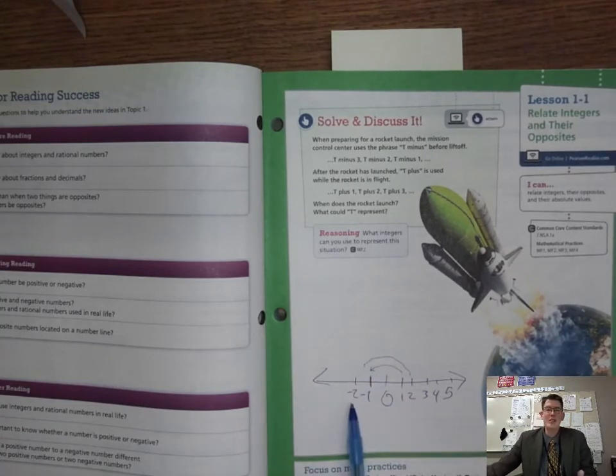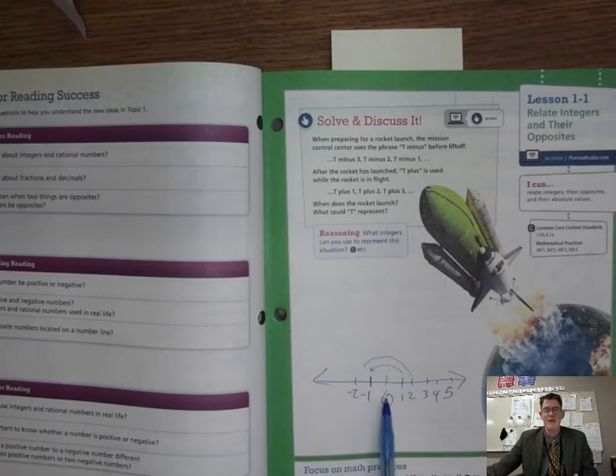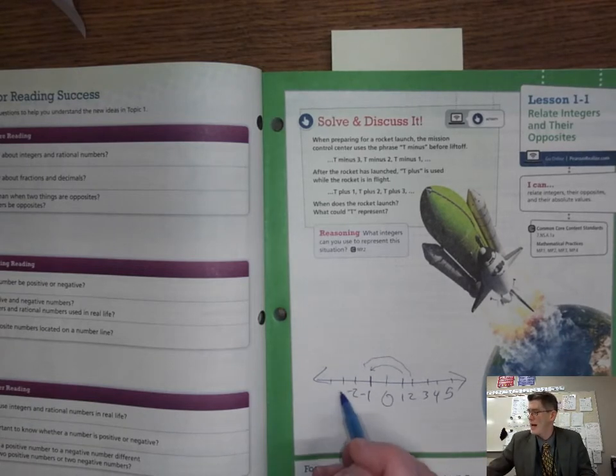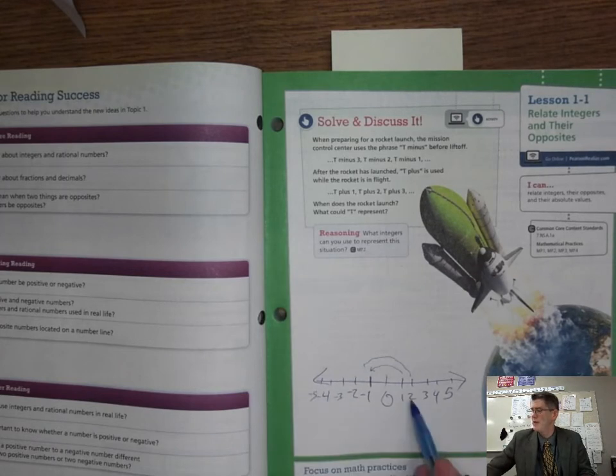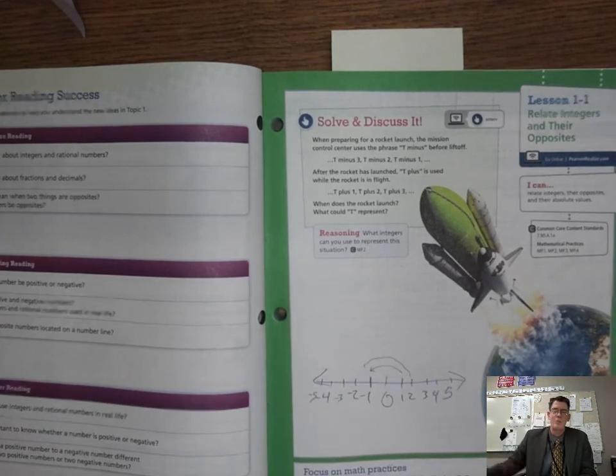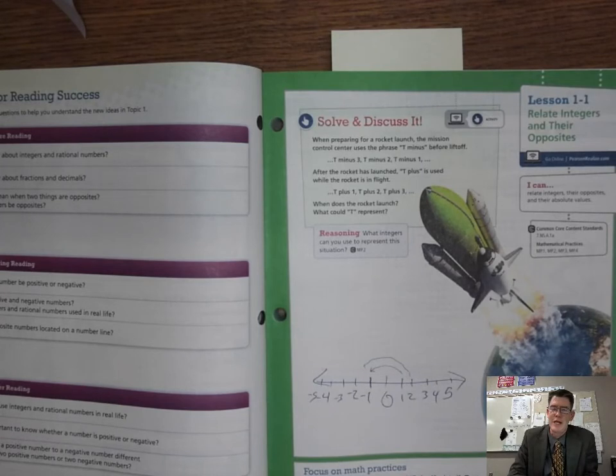Notice it's its own number. It's not just this 2 with a negative in front of it. It is actually its own number on the number line, its own position, the same distance from 0 that 2 is. So recognize that it's not just a negative sign in front of 2. It is its own number, -2. It goes down on the number line to the left, the same way that positive integers go up on the positive side of the number line.